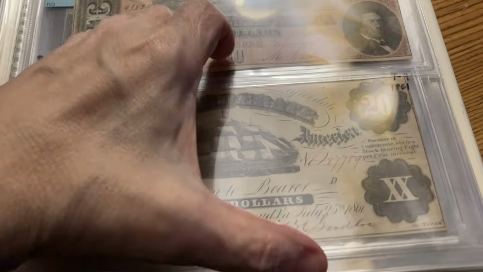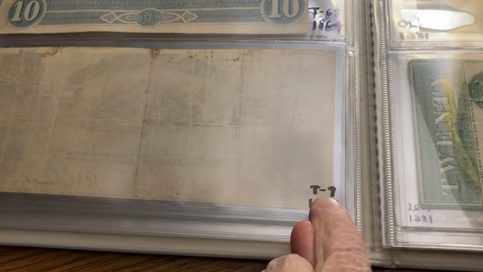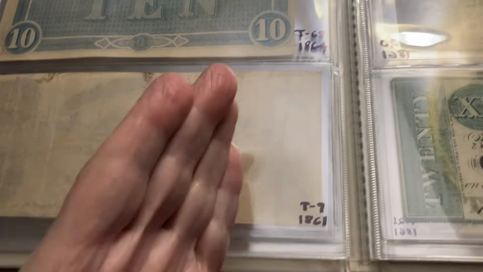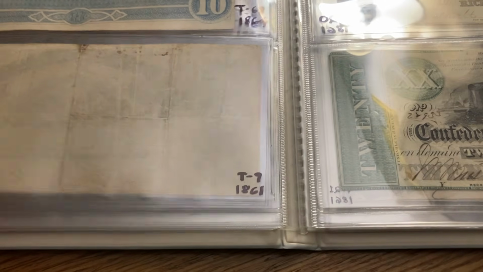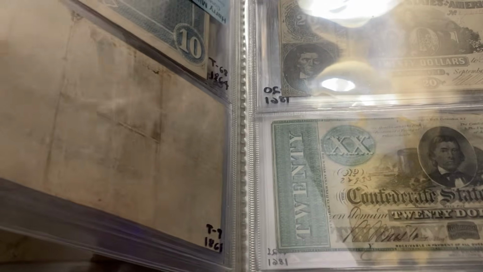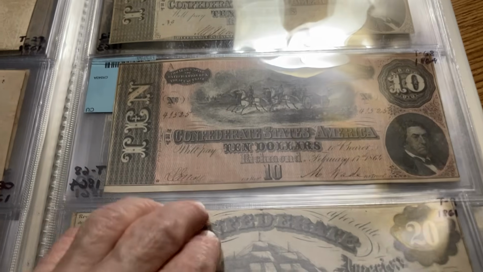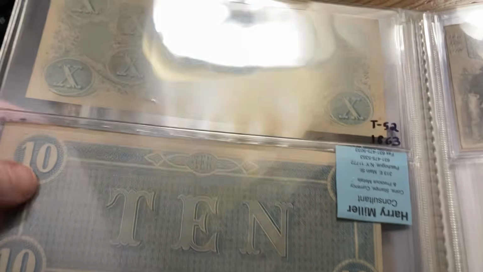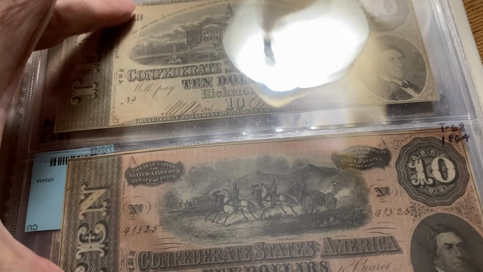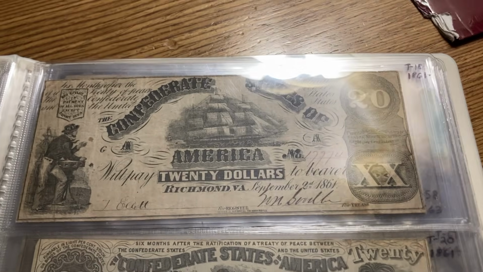$20 note, Confederate. Pretty tough, the Type 9. And within that mini-series, the lower the number, the more desirable it is within that variety, right? So within this variety, or this subtype, if you will, the older it is within that series, the more desirable it is, usually in Confederate notes.